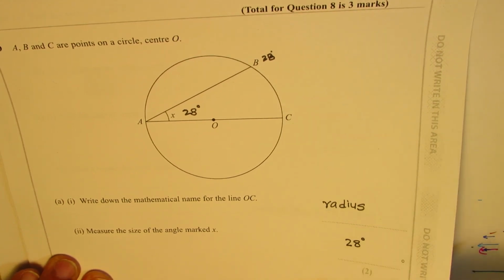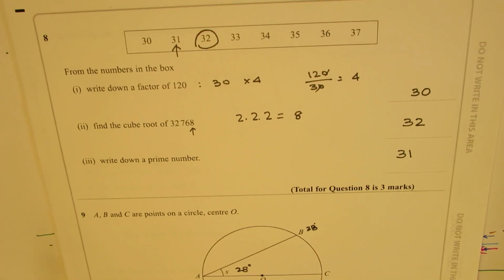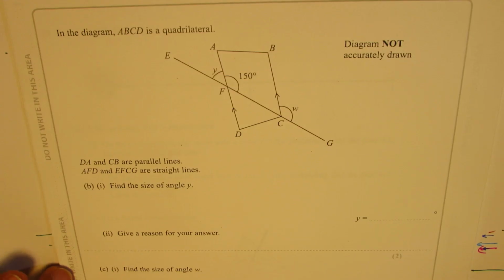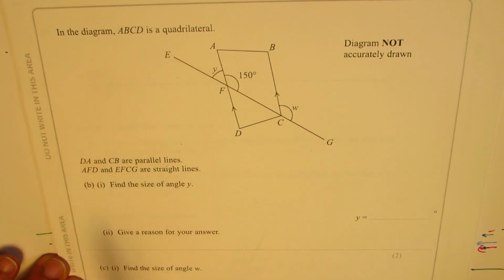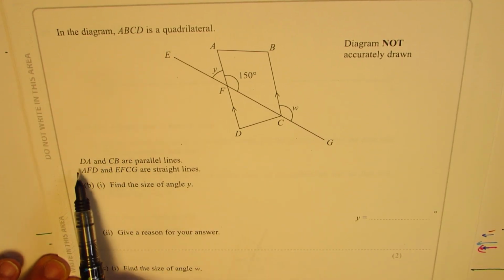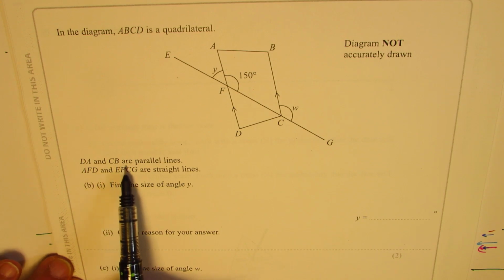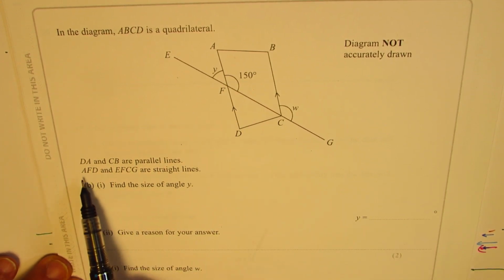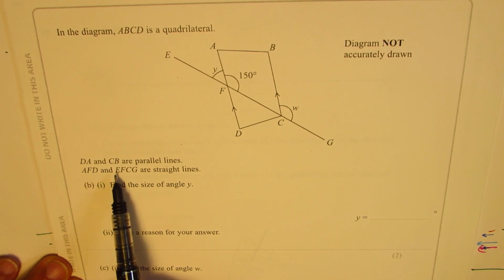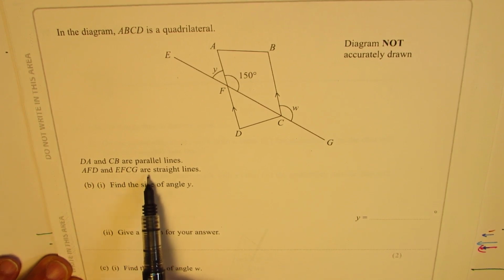Now let's take the next question, which is question number 10. In the diagram, ABCD is a quadrilateral. DA and CB are parallel lines. AFD and EFCG are straight lines.